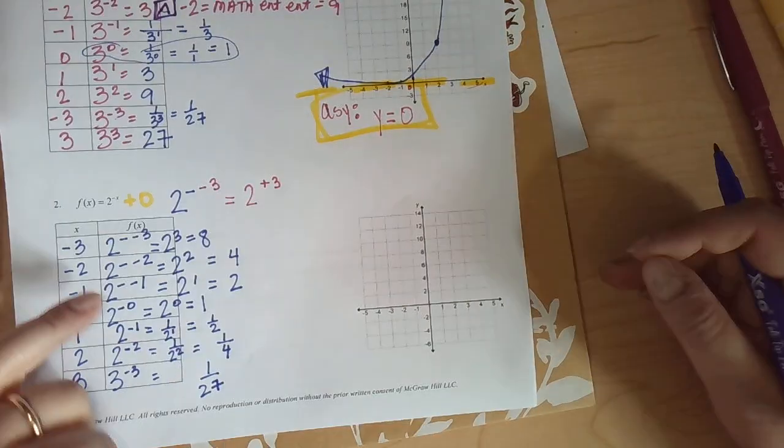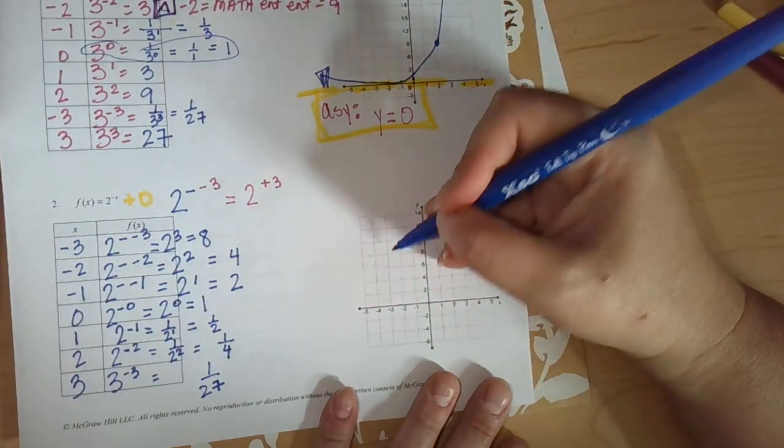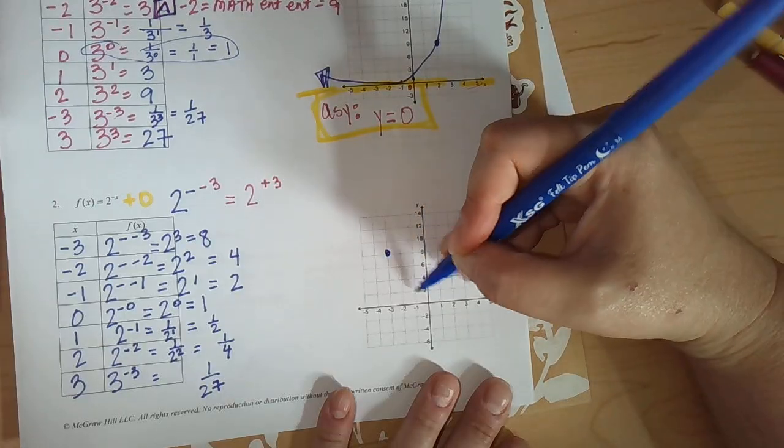Okay, let's graph this. We have negative 3, 8. So that's left 3, up 8. Negative 2, 4.